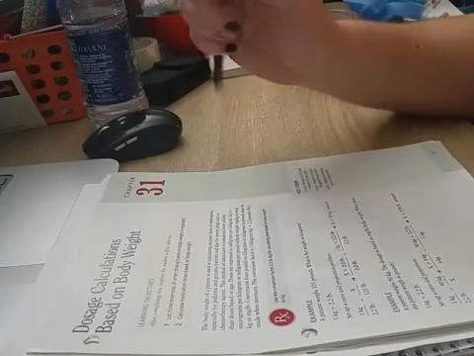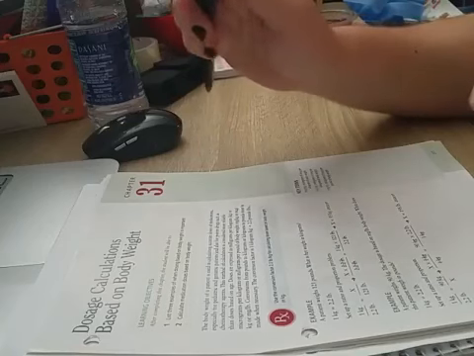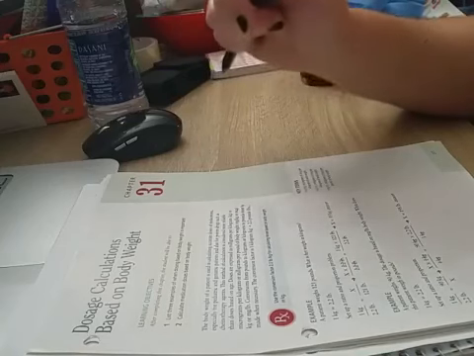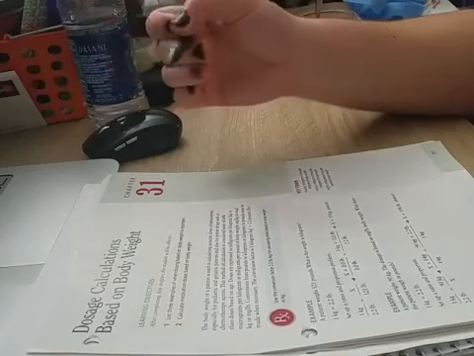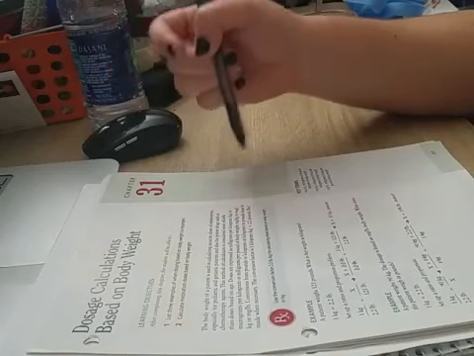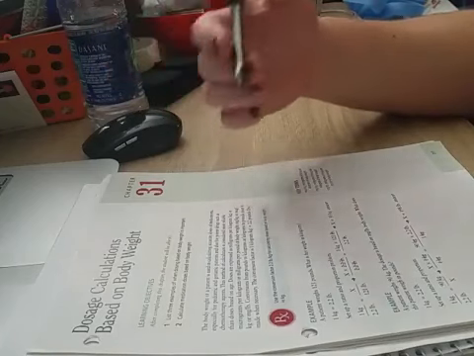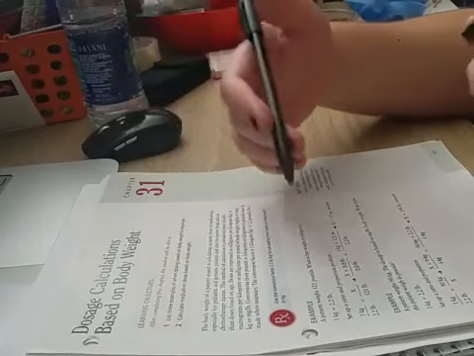Doses are expressed as milligrams per kilo, micrograms per kilo, or milligrams per pound of body weight. So milligram over kilogram, or microgram over kilo, or milligram over pound.